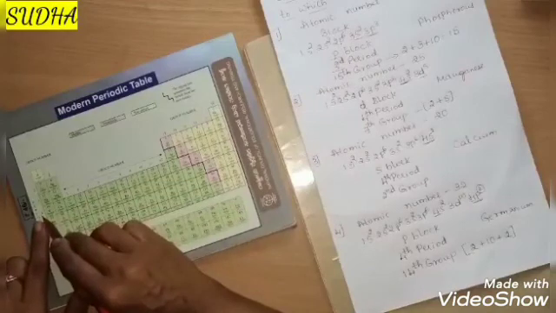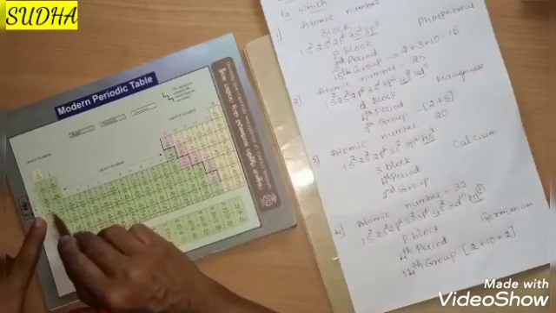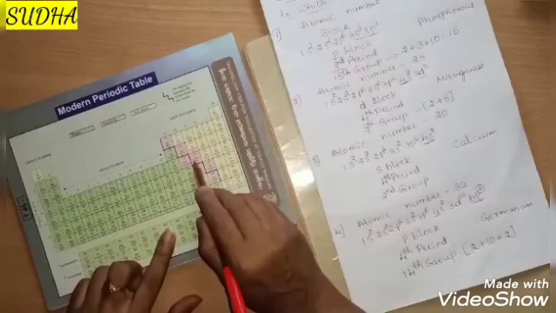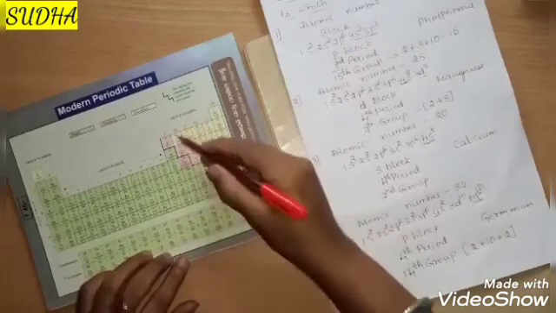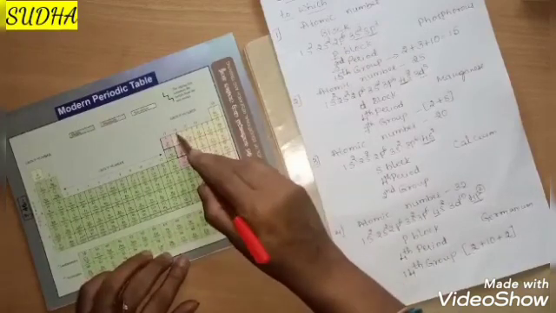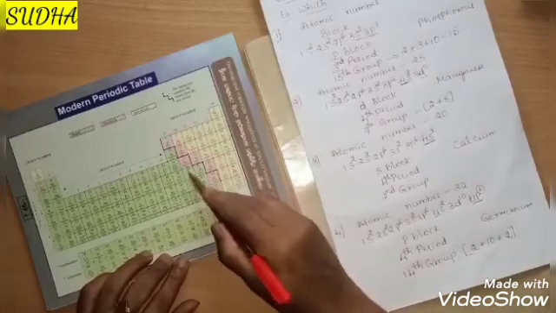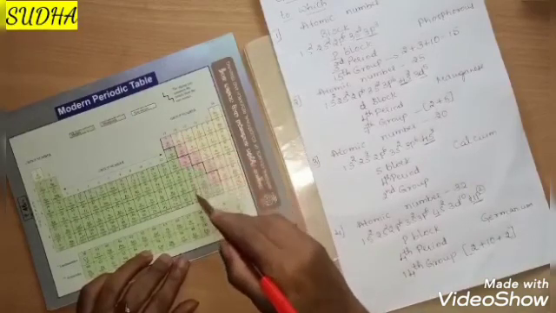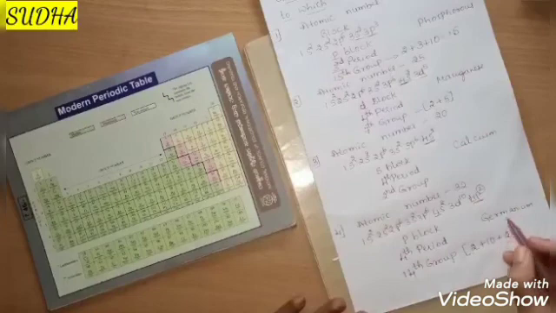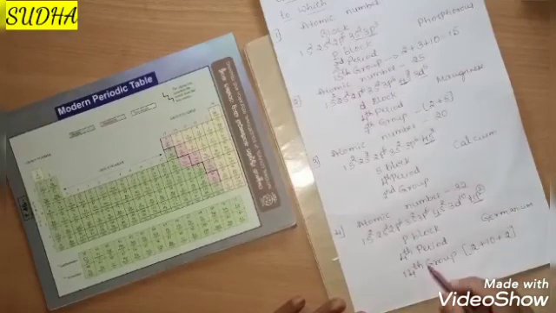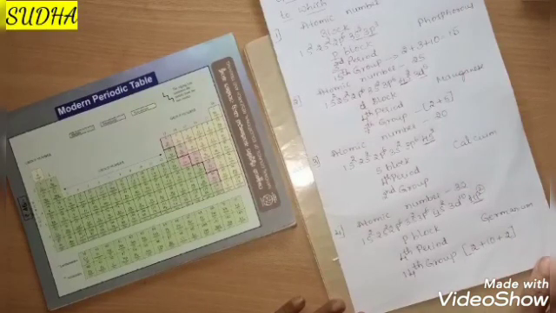You can observe here the period numbers. It is 4th period. And also the group number, let us observe. Germanium belongs to 14th group here. So germanium belongs to 14th group, 4th period and P block. So in this way we have to decide the period number, group number and the block. I hope you all understood, children. Thank you.